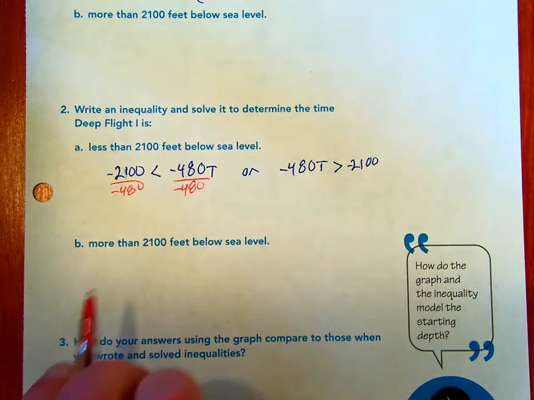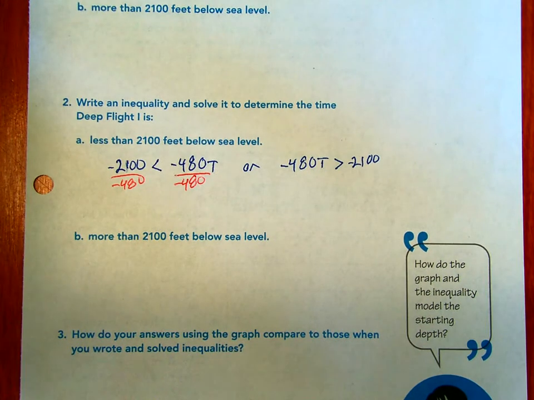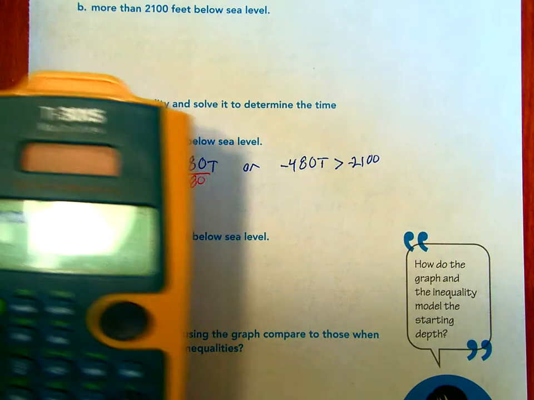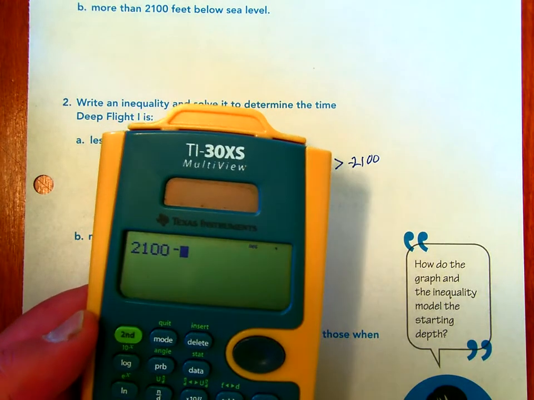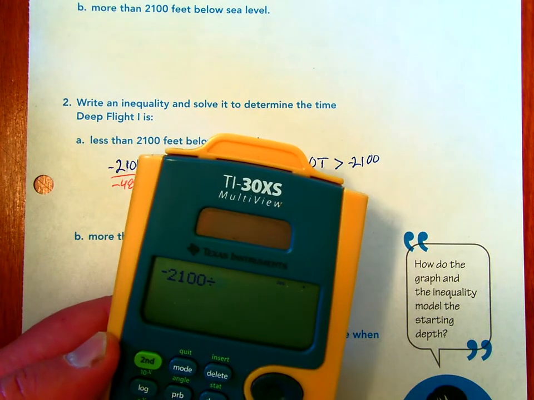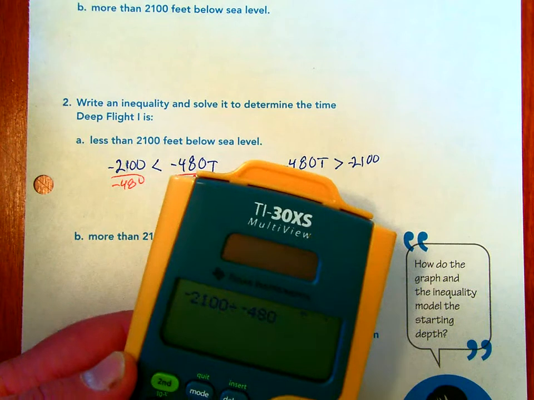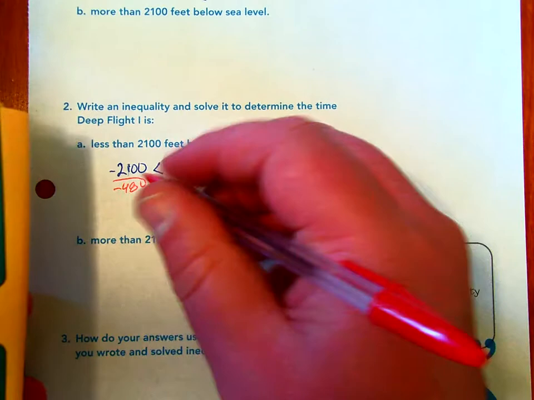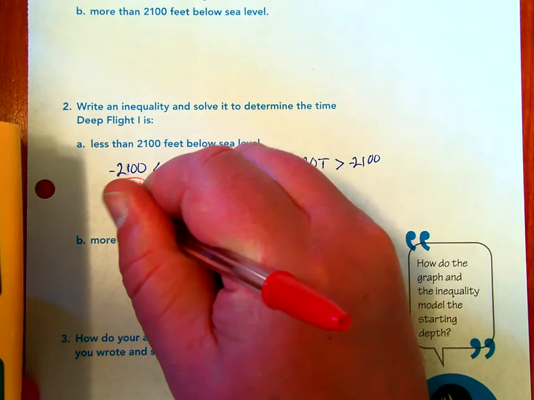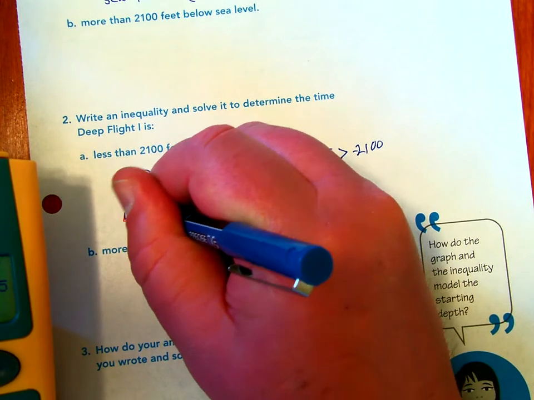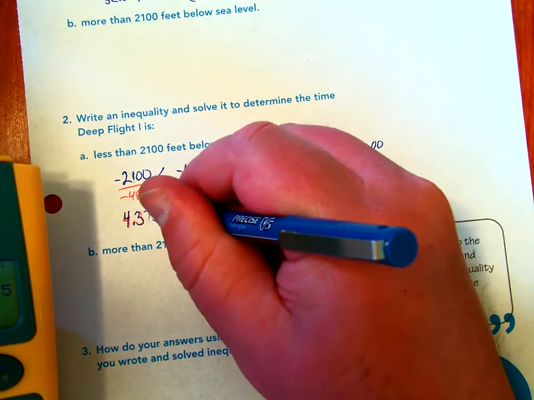And this is where a calculator comes into play. Negative 2,100 divided by negative 480 is 4.375. And we're dealing in time, so minutes.